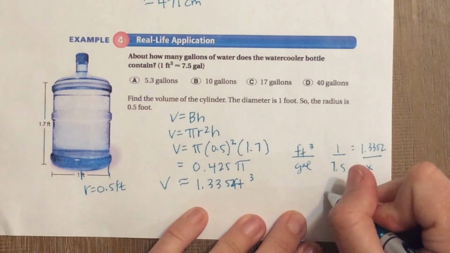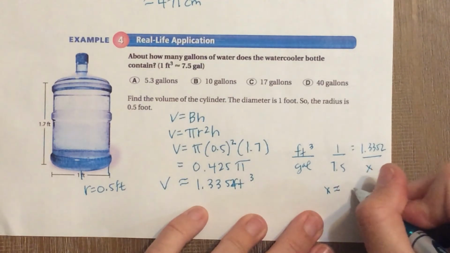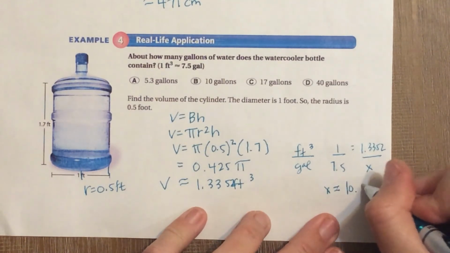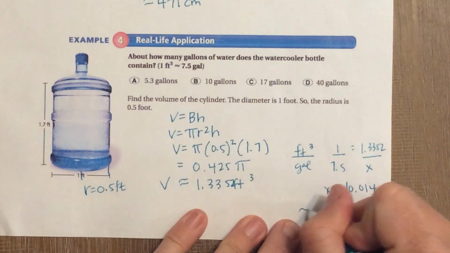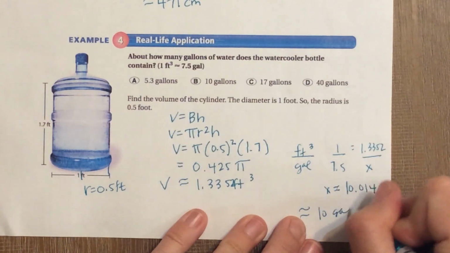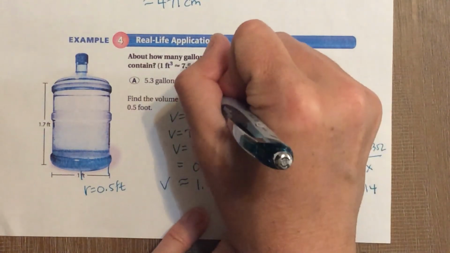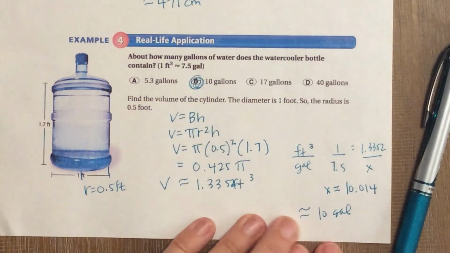Cross multiply. X is about 10.014, so it's about 10 gallons. So the answer is B.